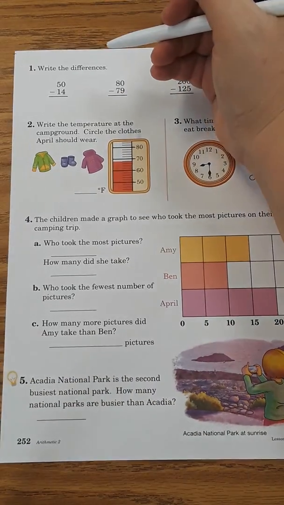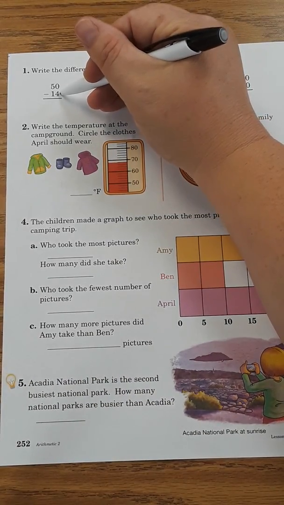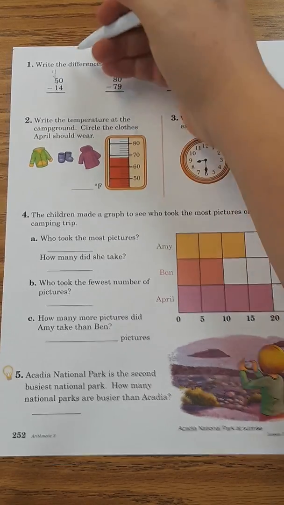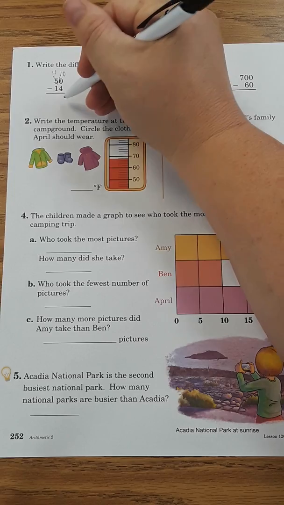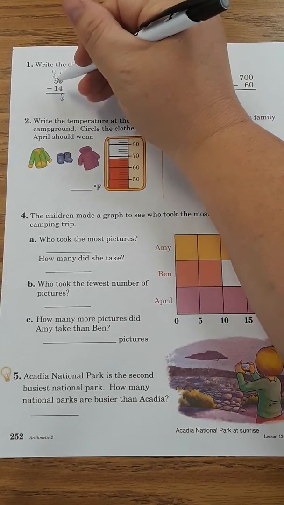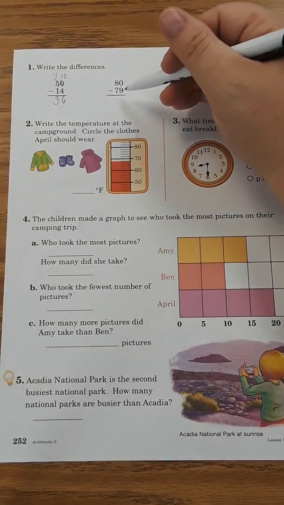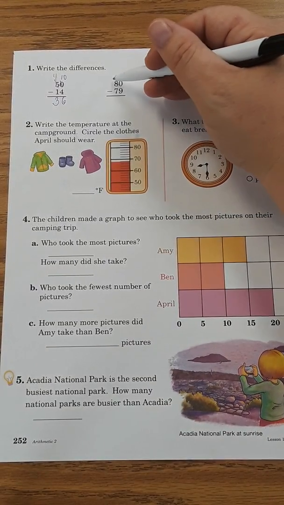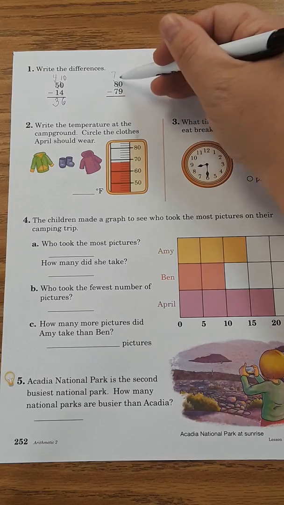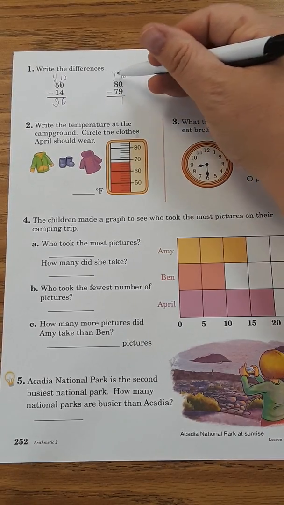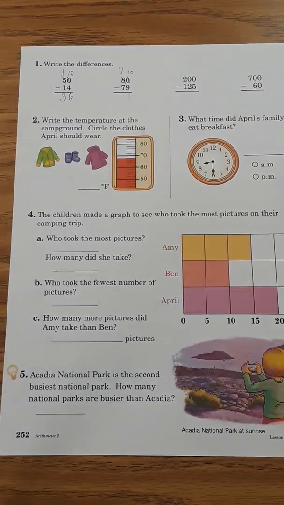All right, here we go. 0 minus 4. You have to borrow. Make this a 10. 10 minus 4 is 6. 4 minus 1 is 3. 0 minus 9. Borrow from the 8. Make it a 7. Make the 0 a 10. 10 minus 9 equals 1. 7 minus 7 is 0.